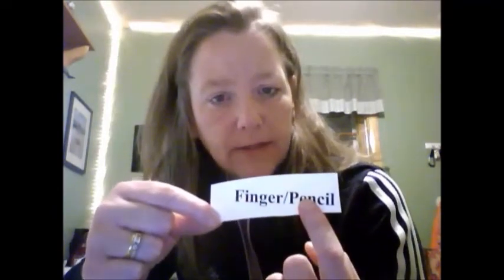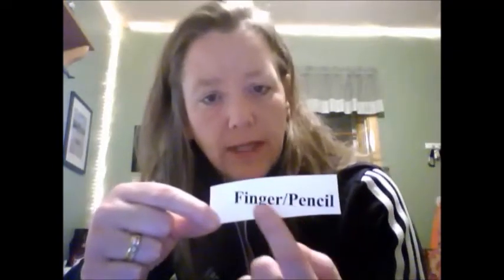This is a method I use the most, probably. It's the finger pencil method. You can also do this on your computer screen using your cursor. For this method, you're going to take some device, your finger or a pencil, and point to each word as you read it. And again, that is going to take you some time. But proofreading is a task that takes some time.